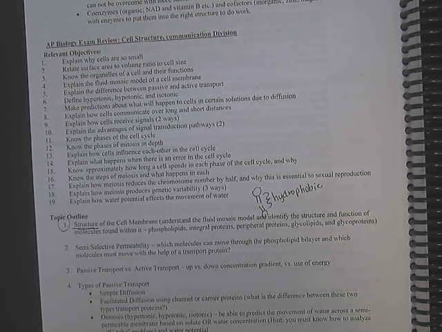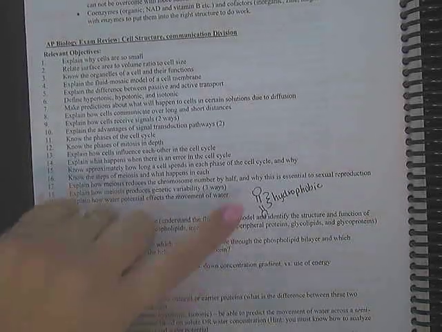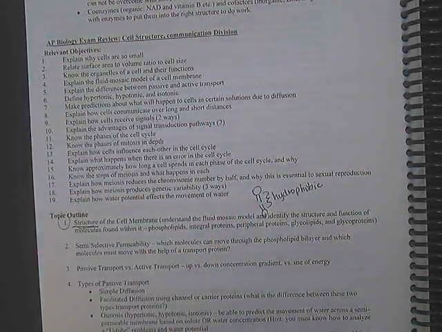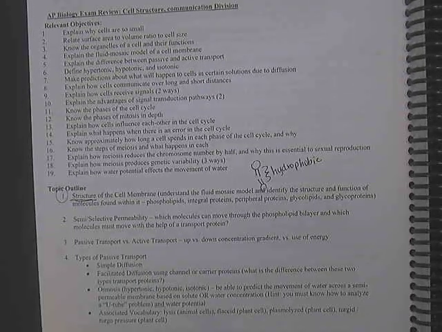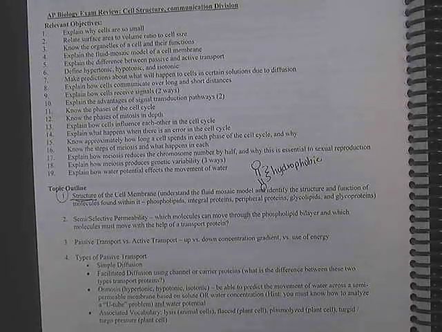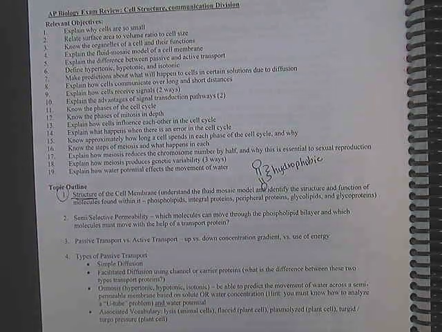So the plasma membrane is responsible for the selective permeability of the cell itself. It's going to allow objects in and out of the cell, or prevent objects from going in and out of the cell. And it's again all due to the structure of the bilayer, with the hydrophobic tails facing the interior and hydrophilic heads towards the exterior.